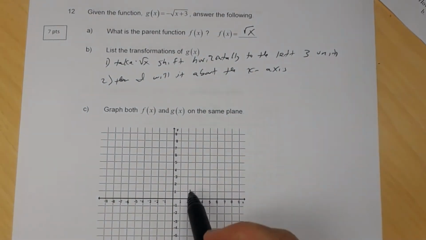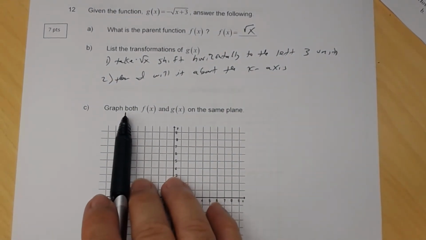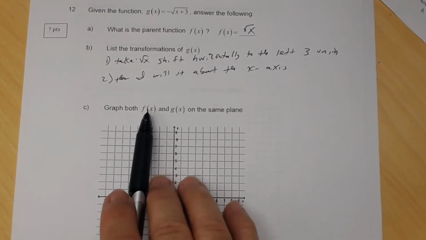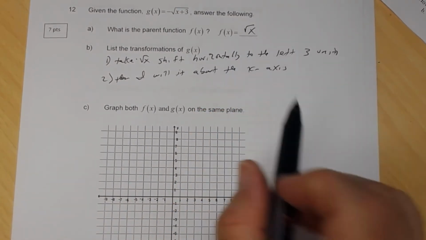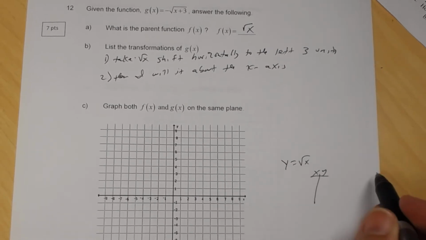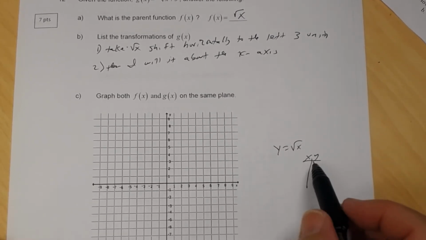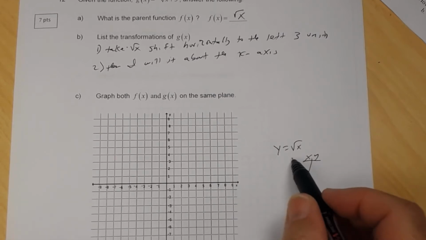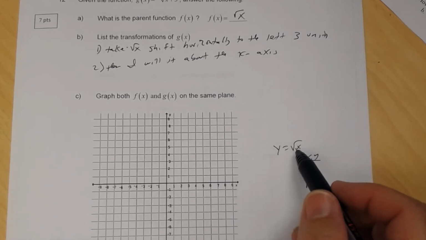Okay? All right. Now the next part says you want to graph both f of x and g of x. f of x is your square root function. Remember, when graphing the parent function, you use certain points for x. This is a square root, so I can only take the square root of a positive number or 0.